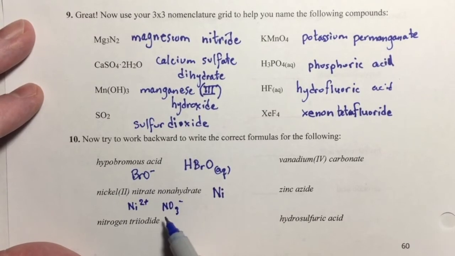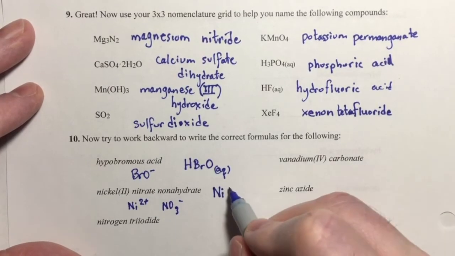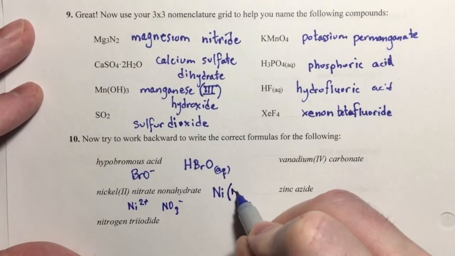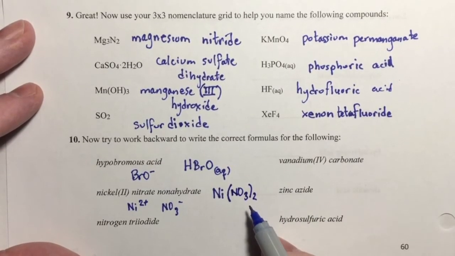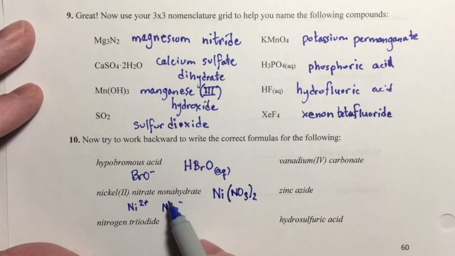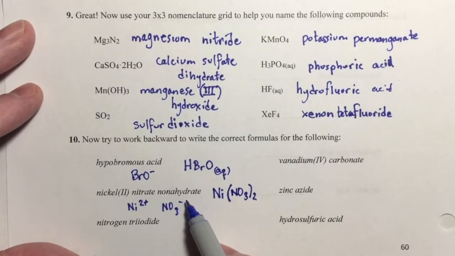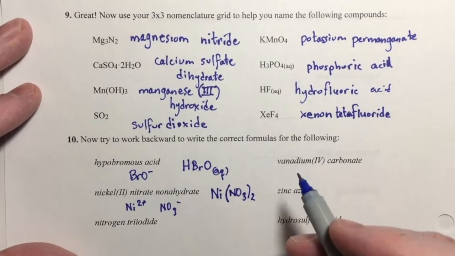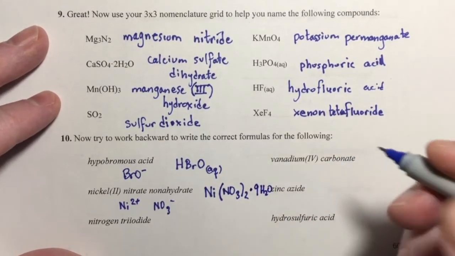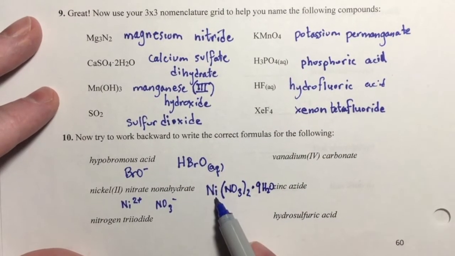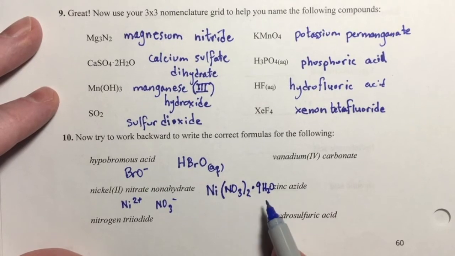So how many nitrates do I have to balance that nickel 2? I have to have 2 of them to charge balance. And that's how we show that we have 2 of them. Nonahydrate. So I do have a hydrate here, 9 waters. So dot 9H2O. Nickel 2 nitrate, nonahydrate.